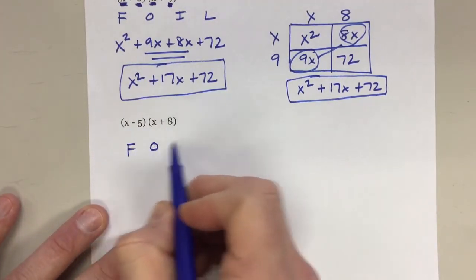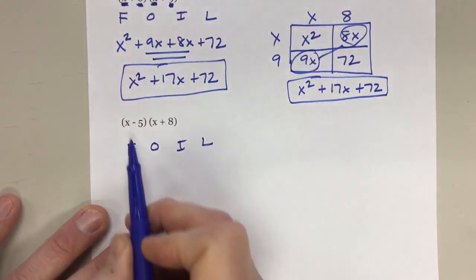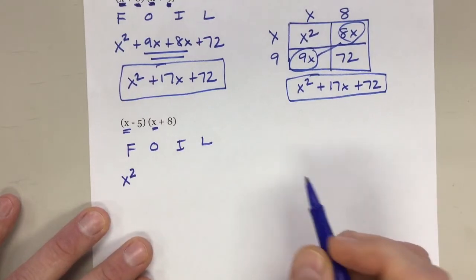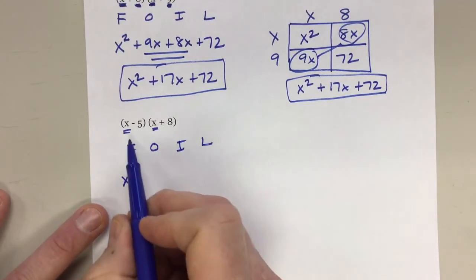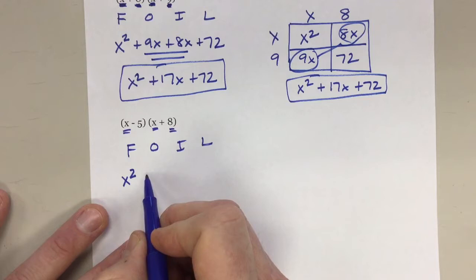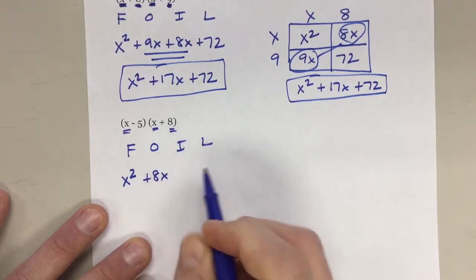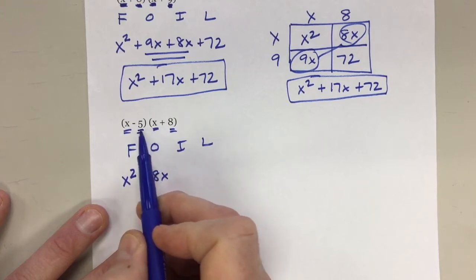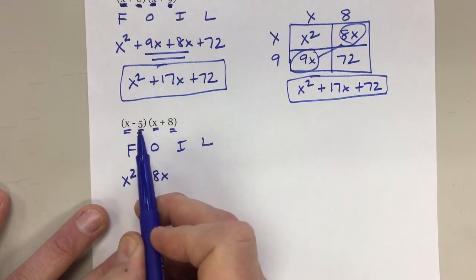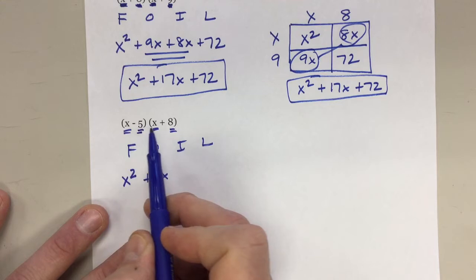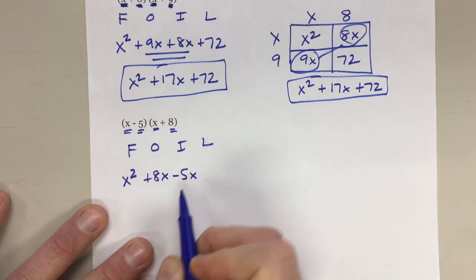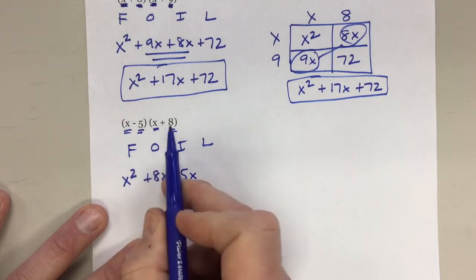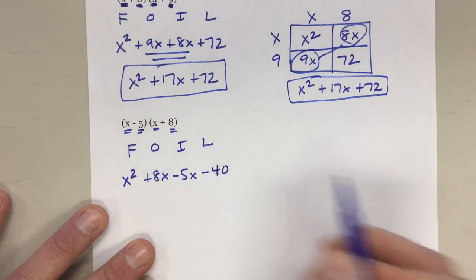I can still use FOIL. First stands for x times x is x squared. Again, that's most likely what's going to happen. O is outside, so x and 8 is 8x. The I, when I do the inside, is negative 5 times x, and the negative goes with the 5. So negative 5 times x is negative 5x. So now it's going to look like a subtraction problem here. And negative 5 times 8 is negative 40.